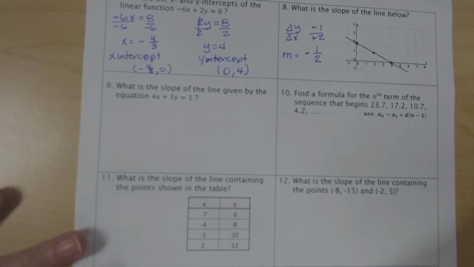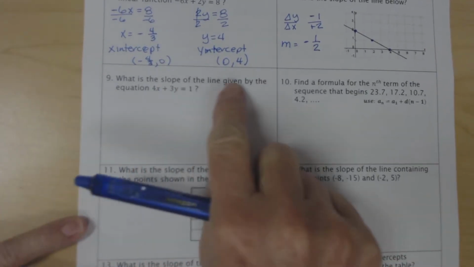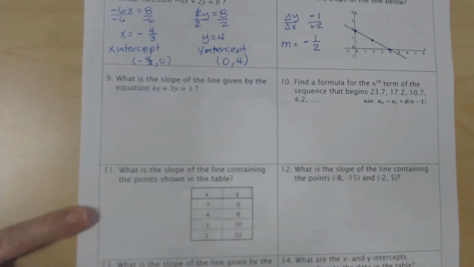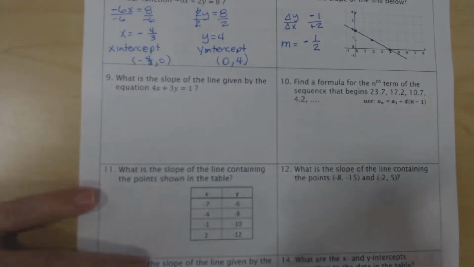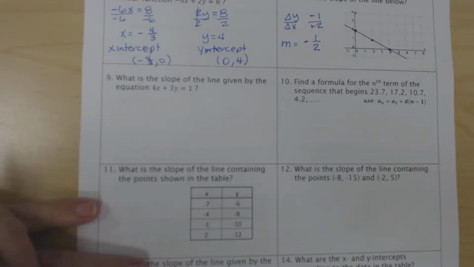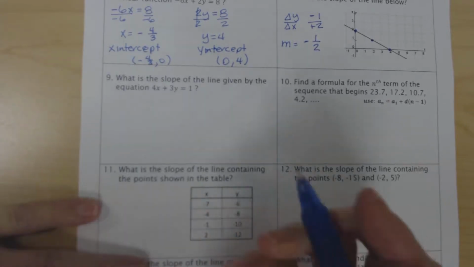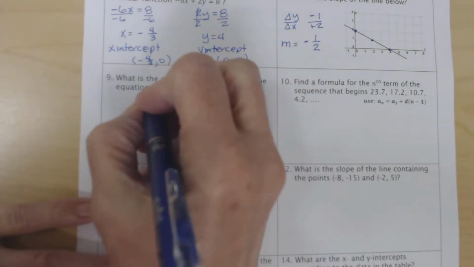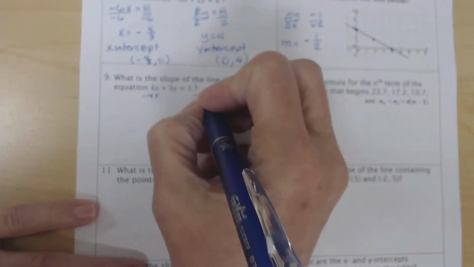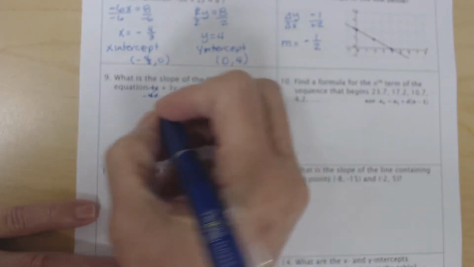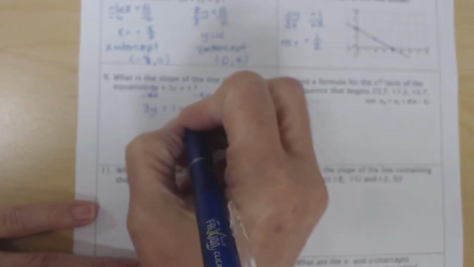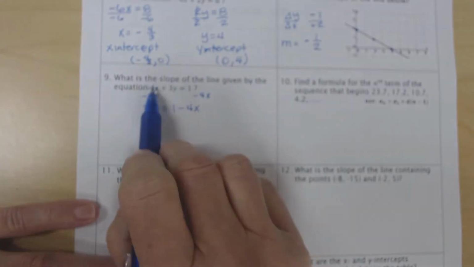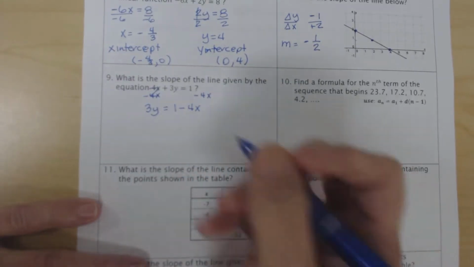For problem number 9, they want to know the slope of the line given by this equation. For this one, we have a couple of things we can do, but basically the easiest thing to do is going to be solve for y. So when we solve for y, we move the x term first. I move the x term either by subtracting it on both sides or moving it to the other side and making it the opposite. If that was a positive, over here it's a negative.